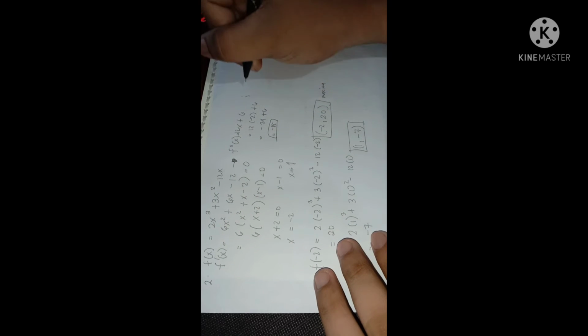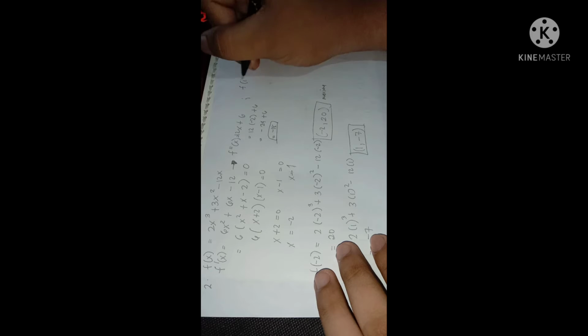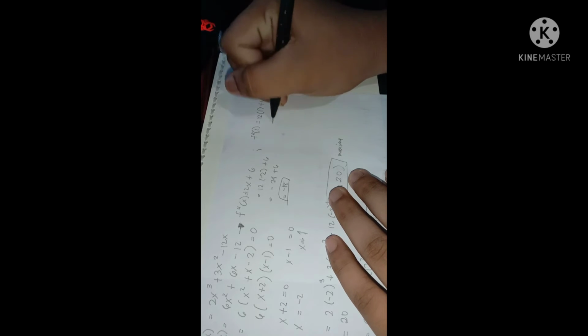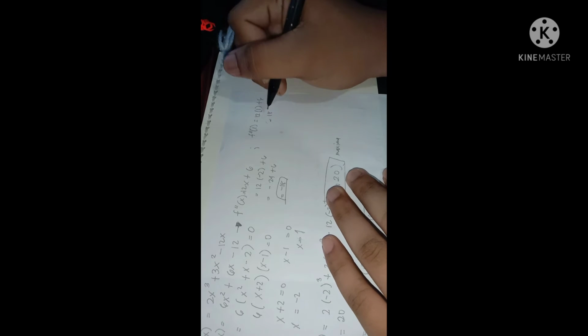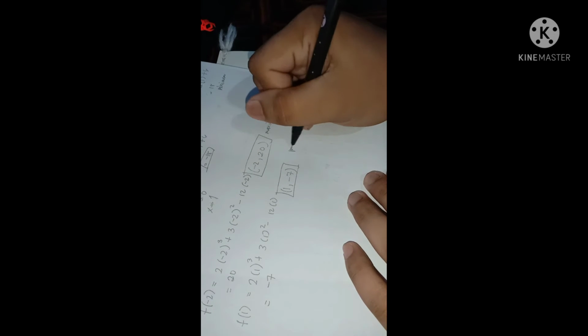And for x equals 1, we have 12 times 1 plus 6 equals 18. This is greater than 0, so this is the minimum.